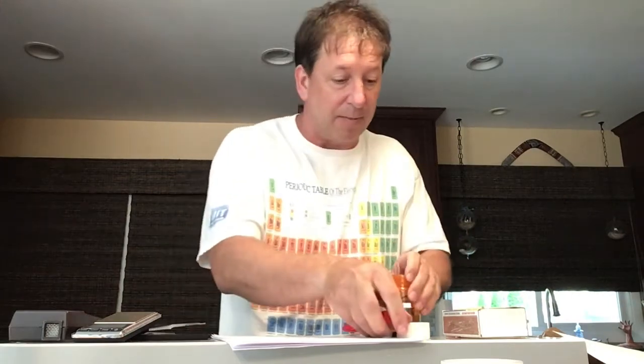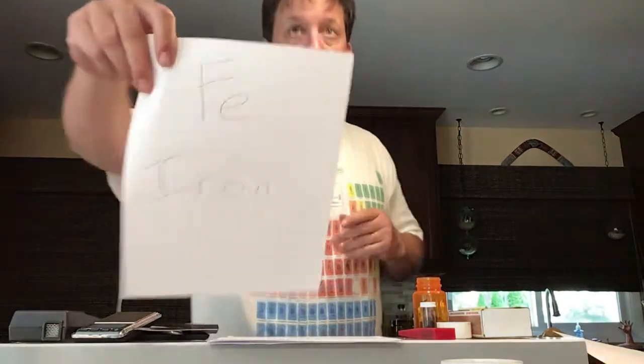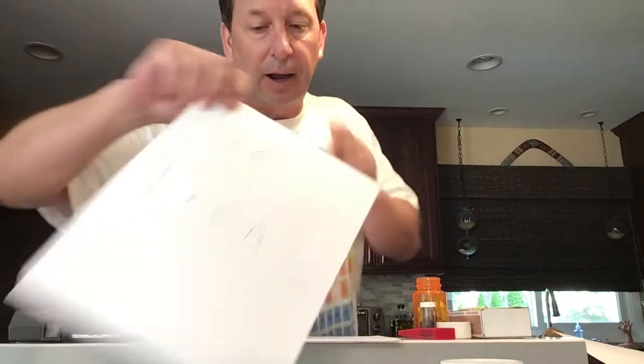So, the iron symbol is Fe. It comes from the Latin ferrum. We won't have to memorize it. They used to memorize it at Loyola High School. I'm not sure if they're still doing that or not, but Fe is the symbol for iron.